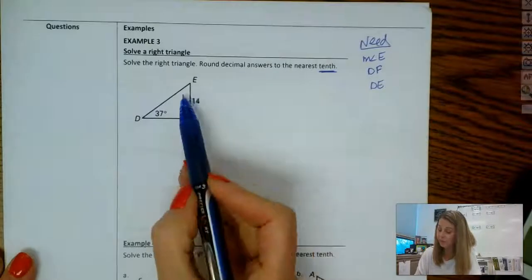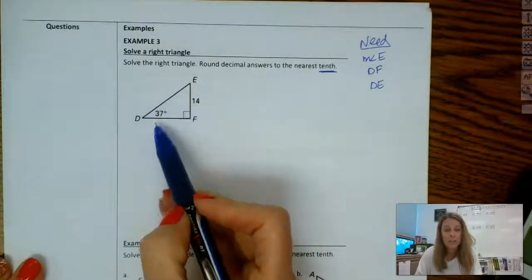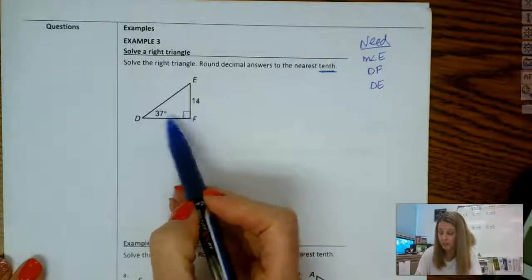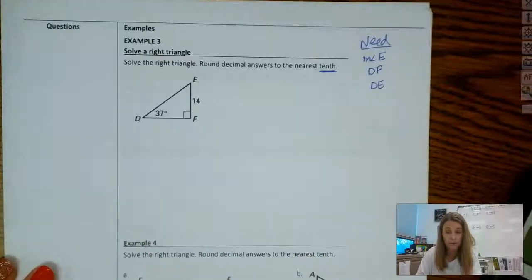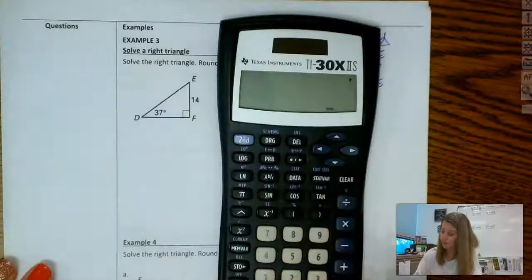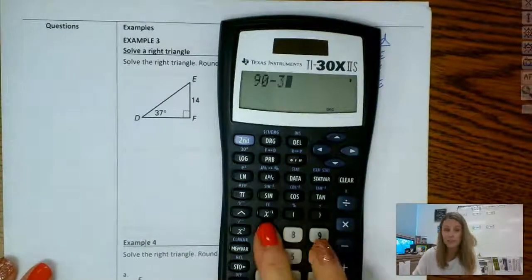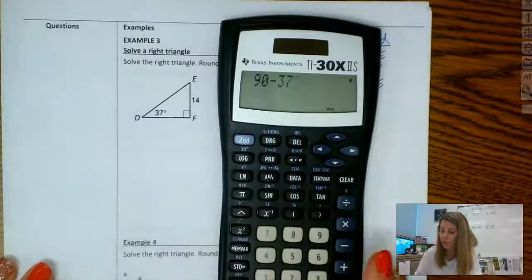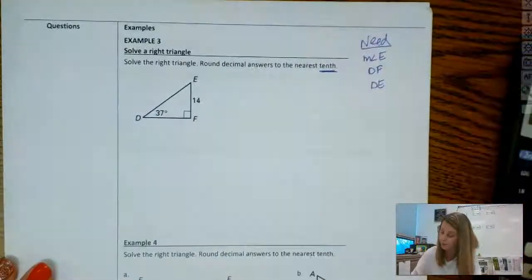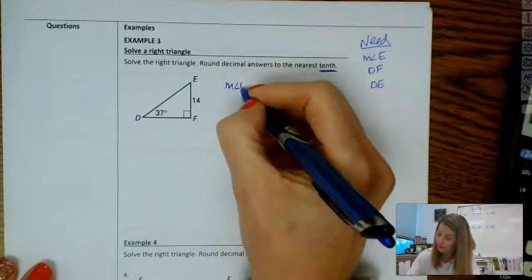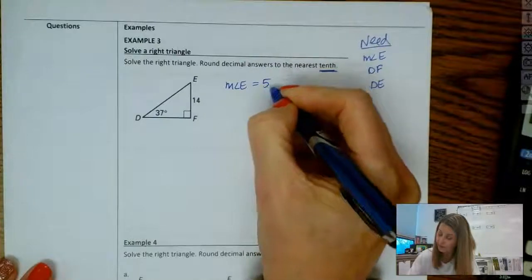Okay, measure of angle E. So don't overthink this. If you have 2 angles in a triangle, find the third. All right, I don't need to do like an inverse sine, cosine, or tangent. I'm just going to figure out the third. So 90 minus 37, because these 2 also add up to 90, gives me 53. So the measure of angle E is 53 degrees.